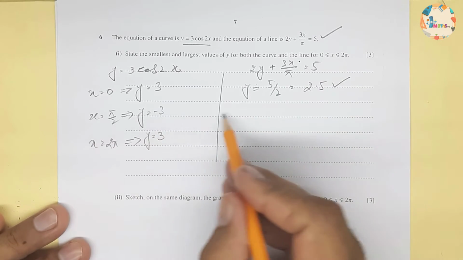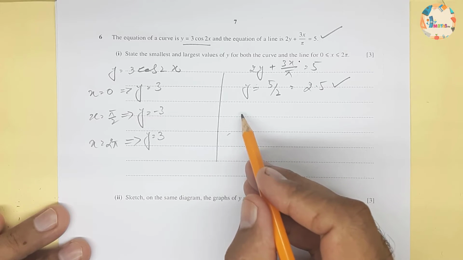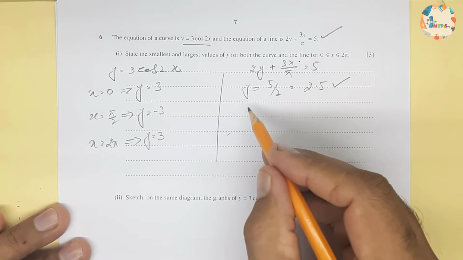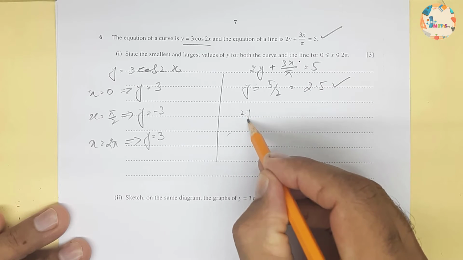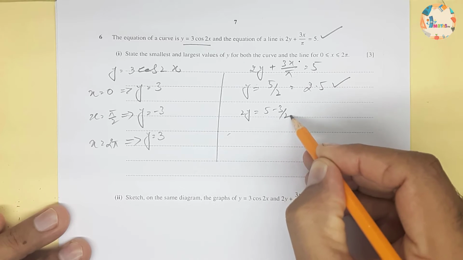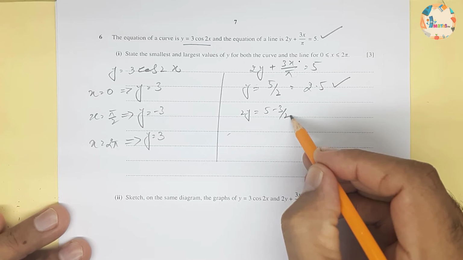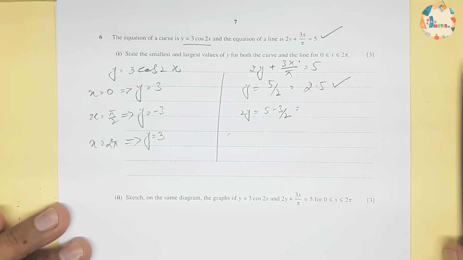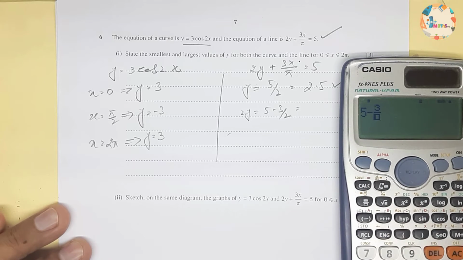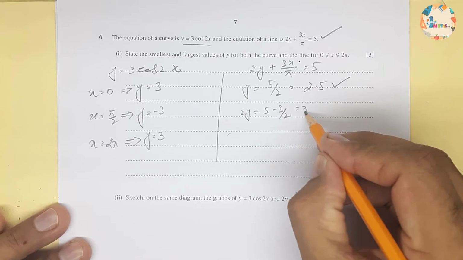And if we replace x with pi by 2, pi will be cancelled, this will be 3 by 2, so 2y will be equal to 5 minus 3 by 2, which results to 3.5.